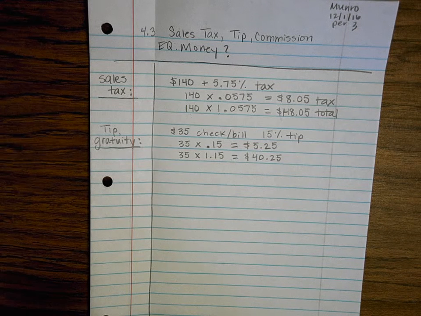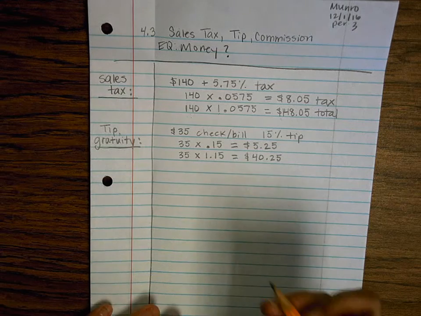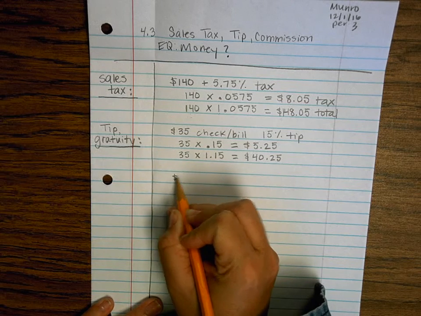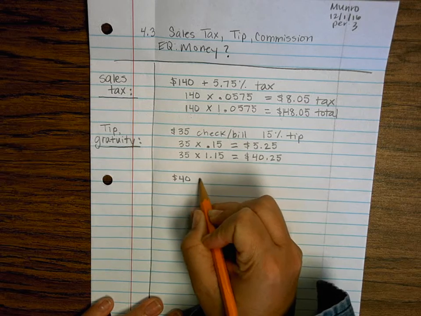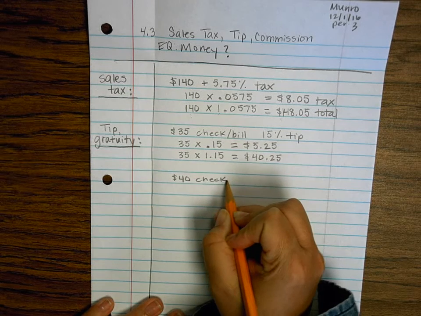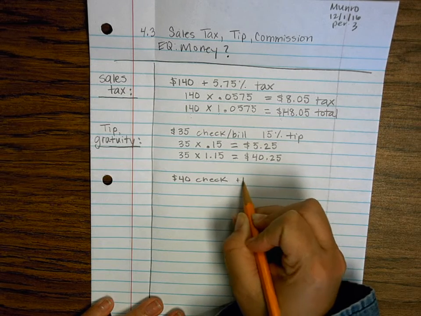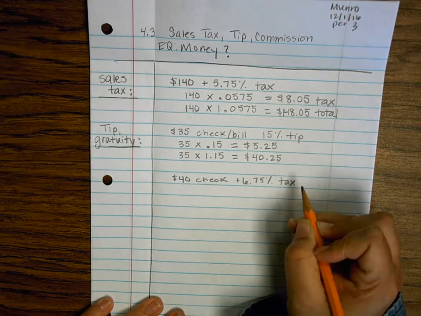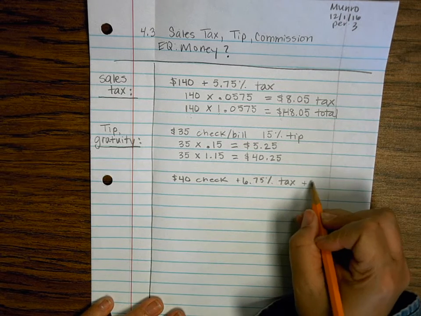Now, sometimes you guys will get something where you have tax and tip. Most restaurants charge tax now. I don't know if you've seen that on there. So let's do one like that. We'll combine them, okay? So let's say you go out to eat, and it's a $40 check or bill. And you have to pay 6.75% tax. And then you also want to leave the 15% tip.